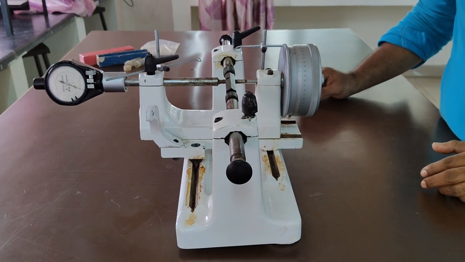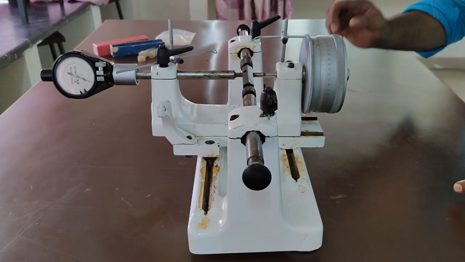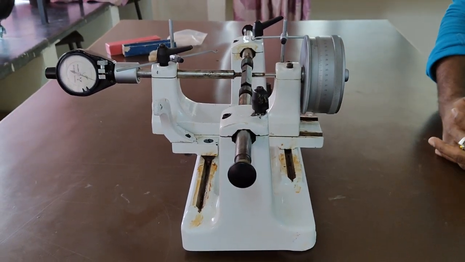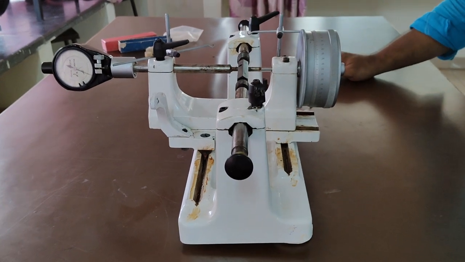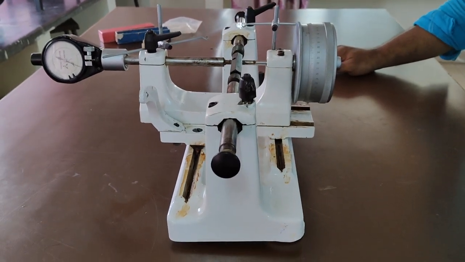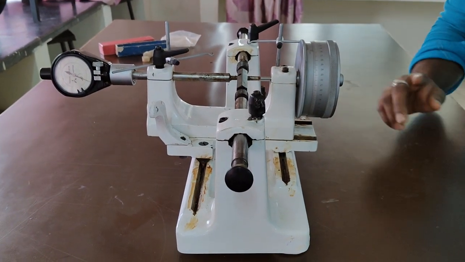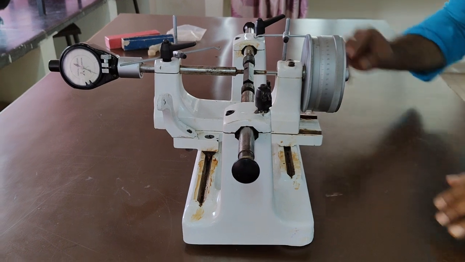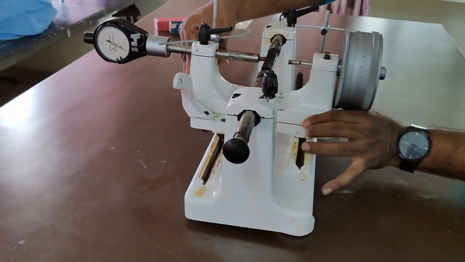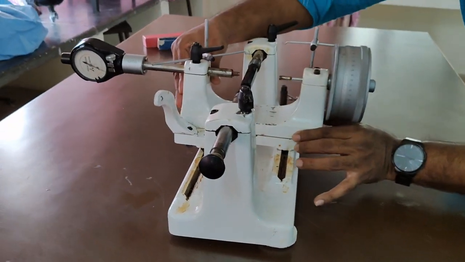Today we are going to conduct an experiment on the floating carriage type. In this floating carriage type, we are going to measure the major diameter, minor diameter, or internal diameter or external diameter of the given specimen. It is called floating because it can move, float forward or like this.